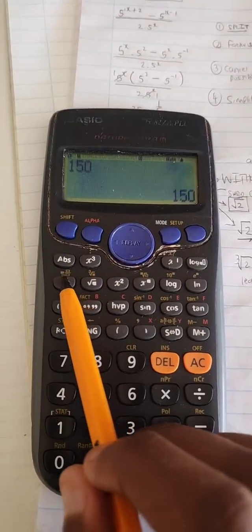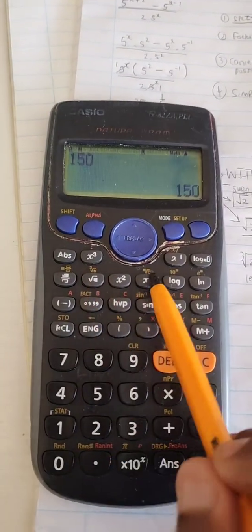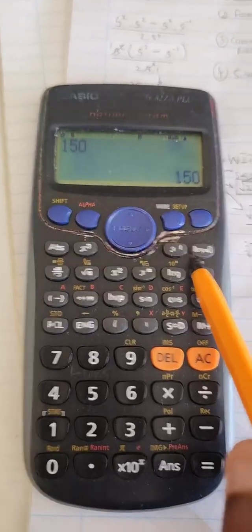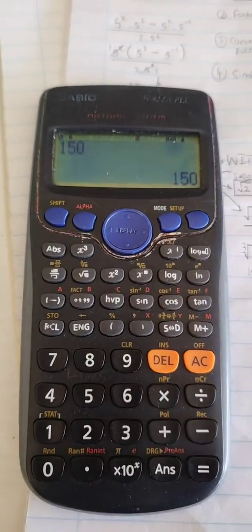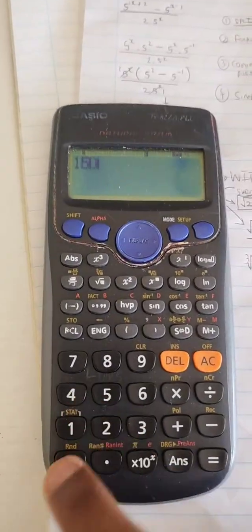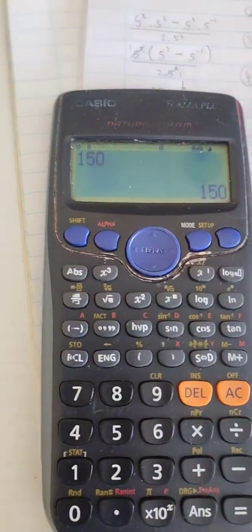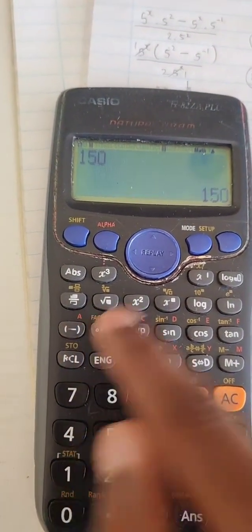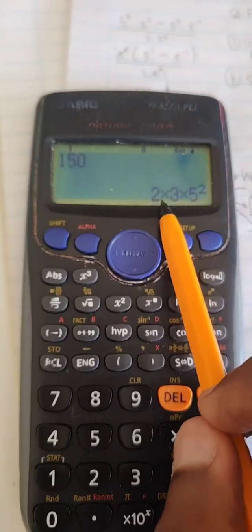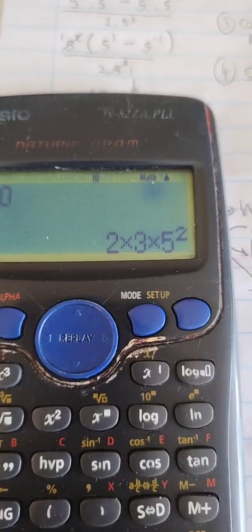So remember, what did I say? I said 150, I press equal, I press shift, then I press Mr. Fact. There we have it. We have 2 times 3 times 5 squared.